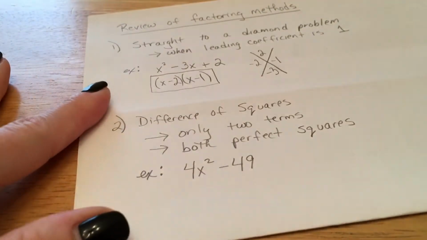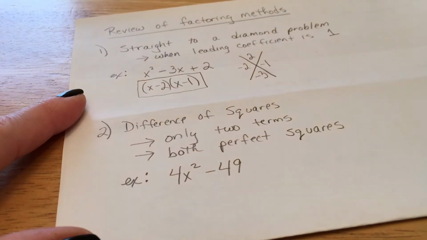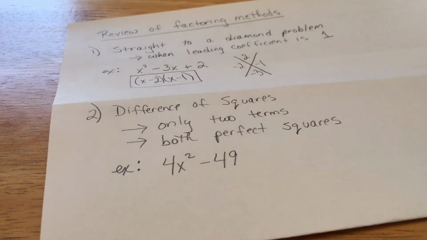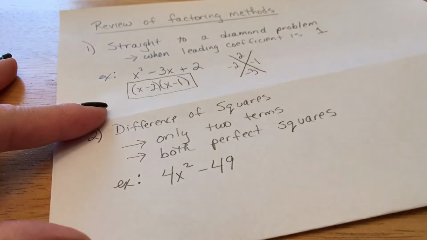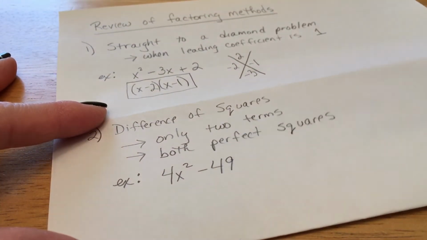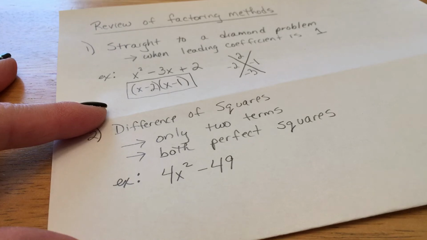The second type that we talked about was difference of squares. And this happens when we've got only 2 terms and that they're both perfect squares. So if we look at the example I wrote down, it's 4x squared minus 49. So we know that 4 is a perfect square, x squared is a perfect square, and so is 49.